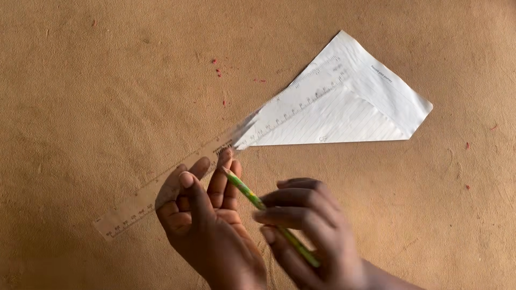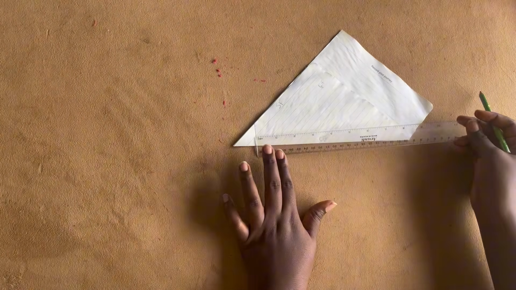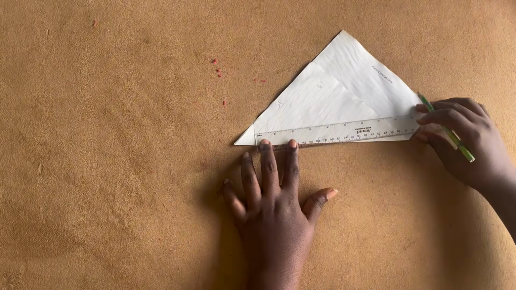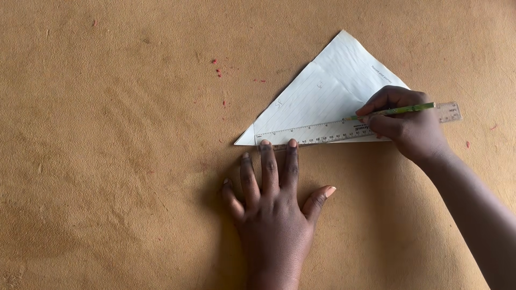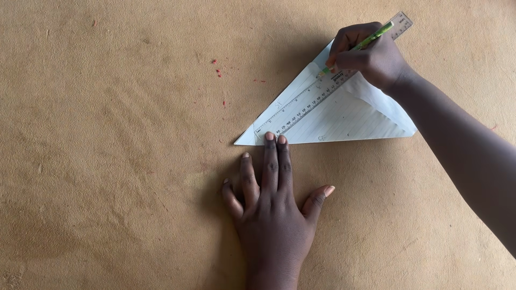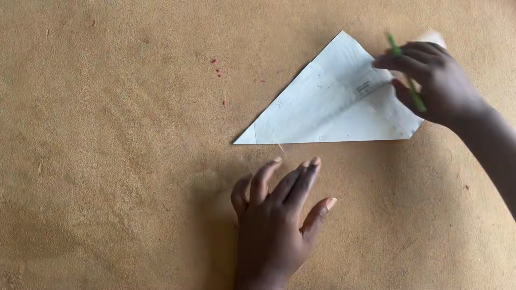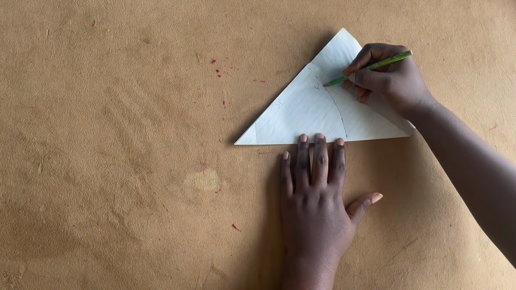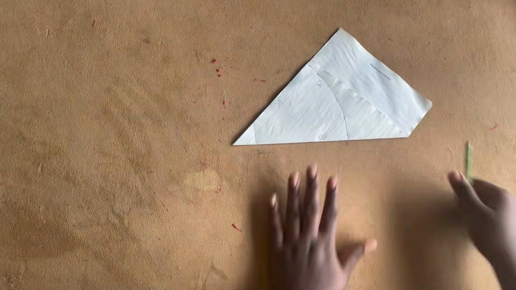So I'm going to measure from the top down 44 inches. So let's assume the 5 inches on this ruler is 44 inches. So I'll mark 44 inches this way, and I'll keep turning the ruler till I get to the open edge. So marking 44 inches until I get to this end here. I'm just going to blend all the points together like so, and I'll go ahead and cut it out.